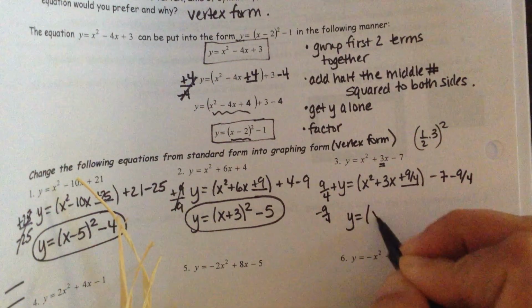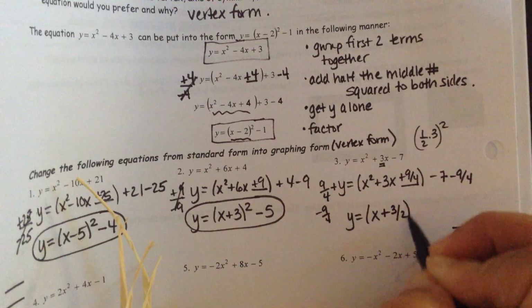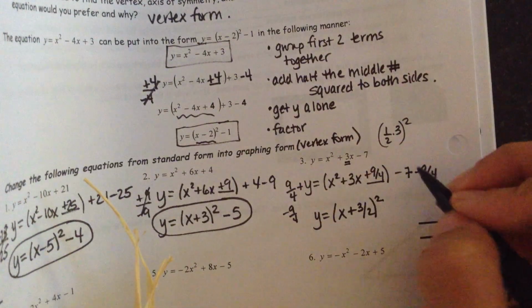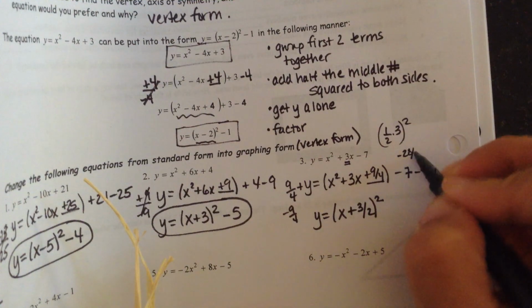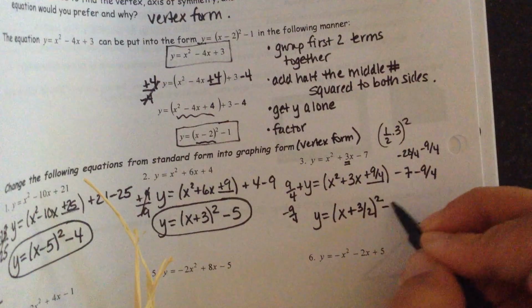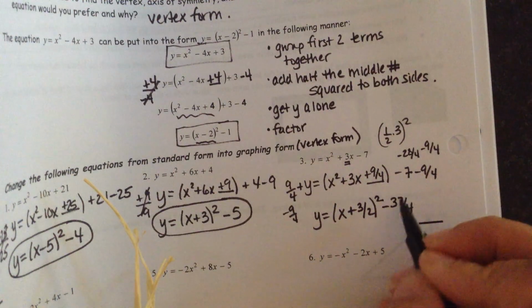So it's y equals x plus 3 halves squared. And then, of course, that's a little stressful. Negative 7 minus 9 fourths. You could do it on your calculator or think it's negative 28 fourths minus 9 fourths. So that's going to be what? Negative 37 fourths. Okay.